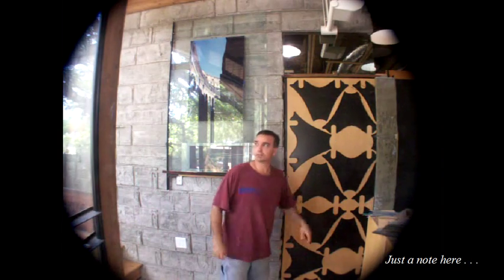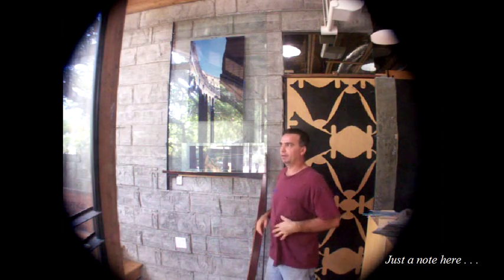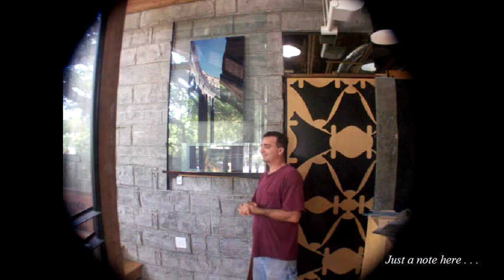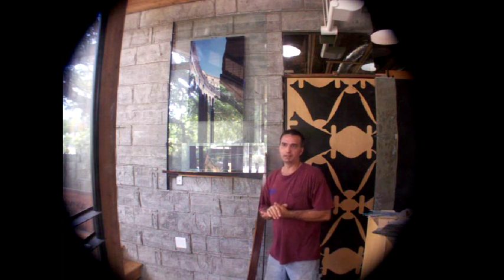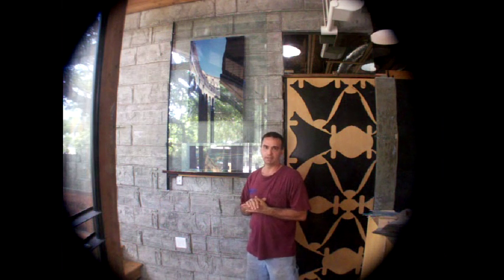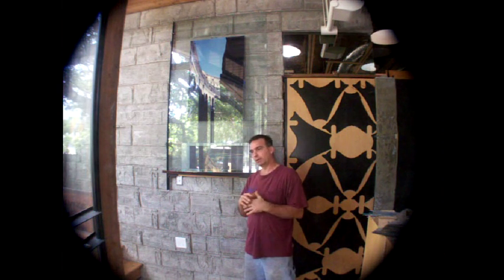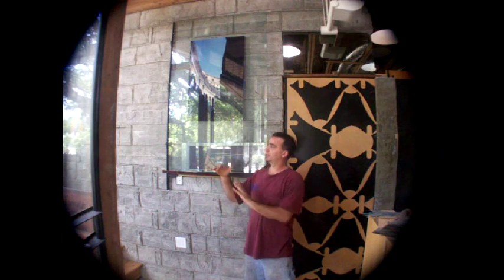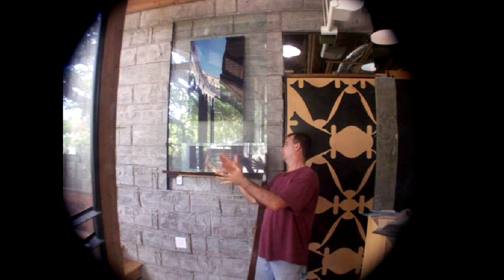Alright, so this curtain wall system is not a universal system. It's got to be custom designed for every application and every site to respond to wind loads and all of the odd conditions you'll get when shaping the glass in the corners and everything else.